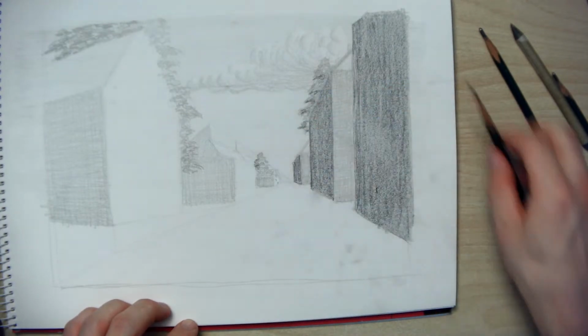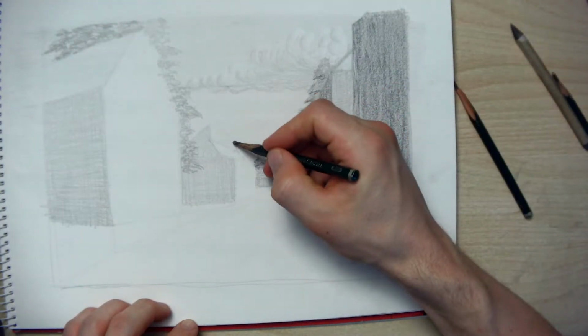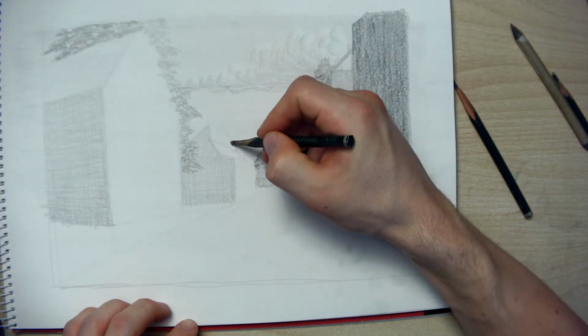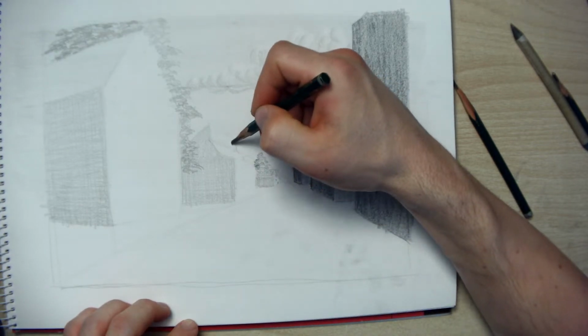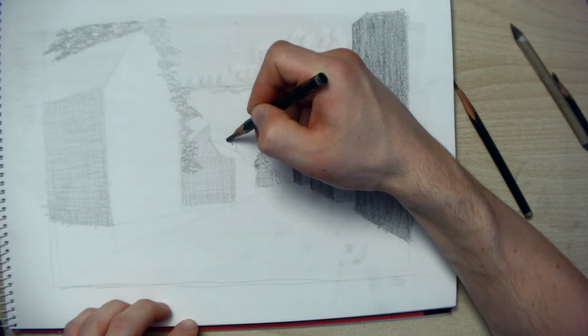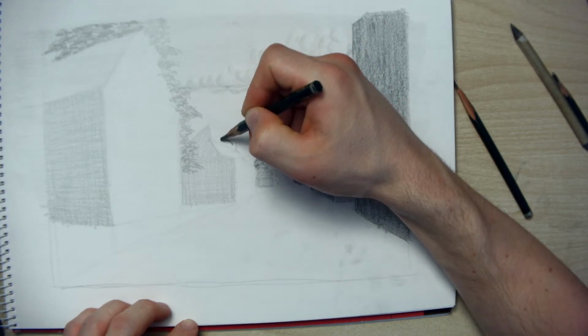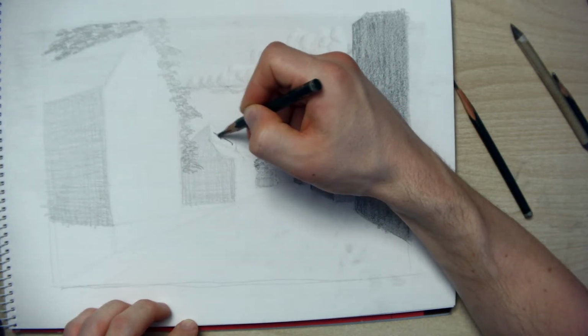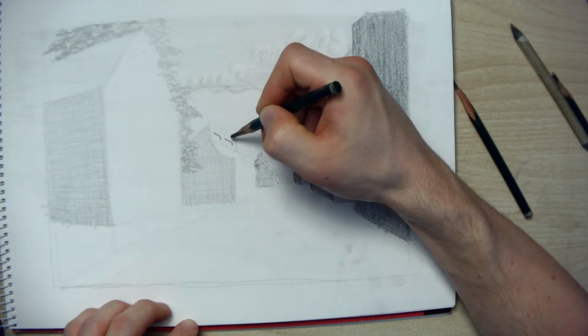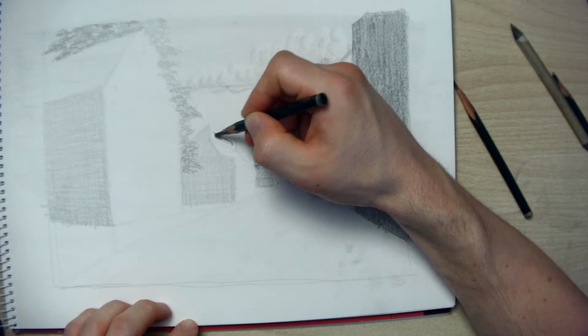Then maybe we've got some more windows in here. Up there is where the dormitory is going to be. People are going to sleep up there, but they need some light as well. So there are some windows in here.